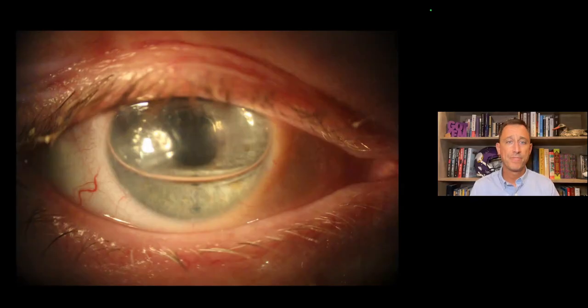And on day one, this is what we want to see. We want to see a graft there. We want to see a bubble there. We want to see an inferior peripheral iridotomy there. Many of you may not be seeing one-day post-op DMEKs. Some of you will be, and I don't think it matters either way.